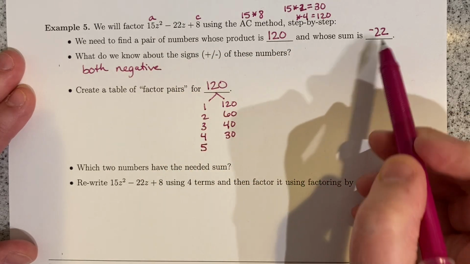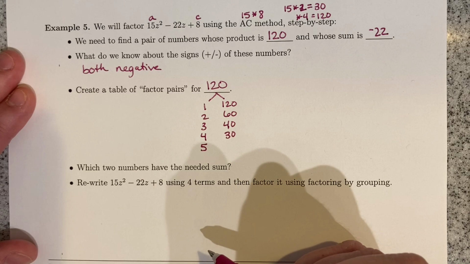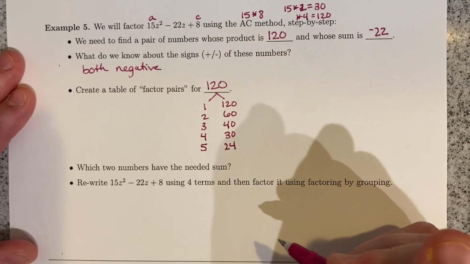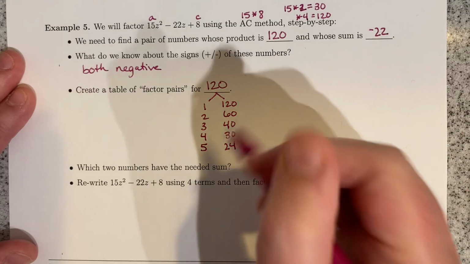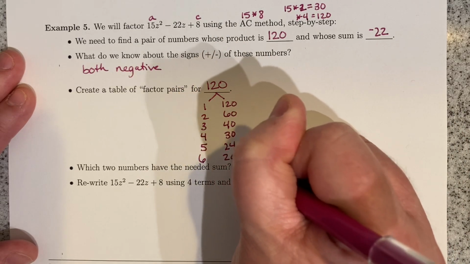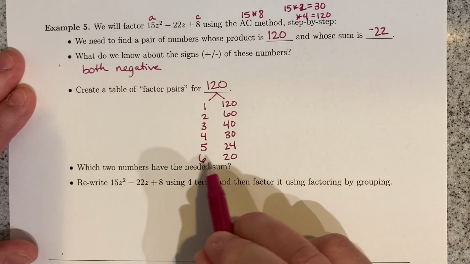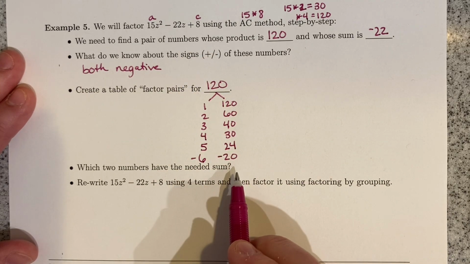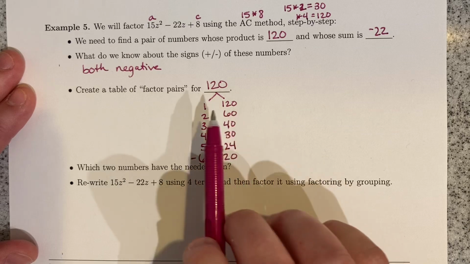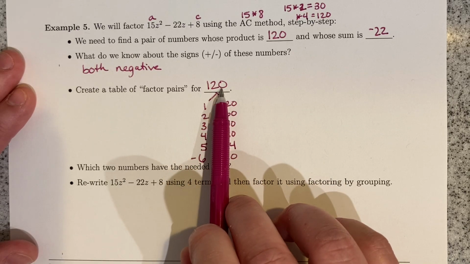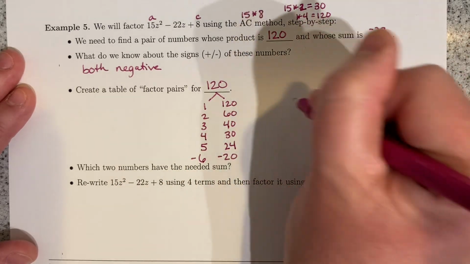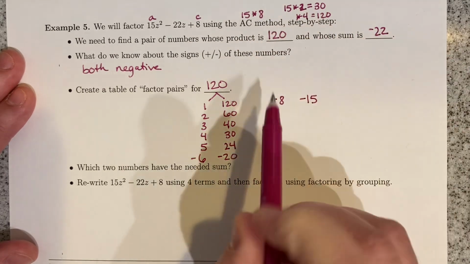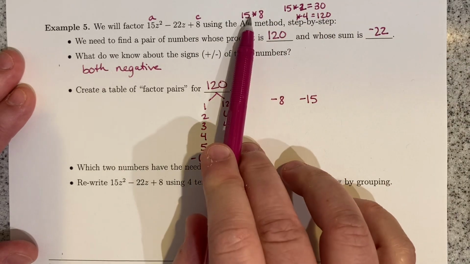We still haven't found anything that adds to 22, so I gotta keep going. 5 times 24, not 22. 6 times 20, ooh, we're getting closer. Because if we made these both negative, that would add up to negative 26. I don't think 7 goes in there. We could do negative 8 and negative 15. That's actually how we got 120.